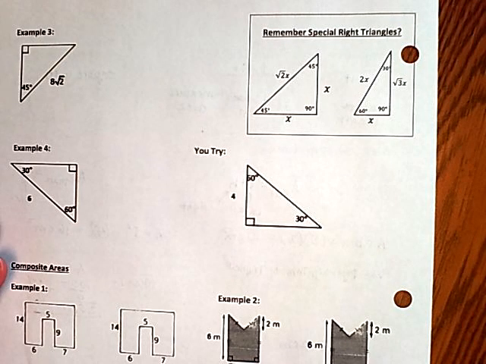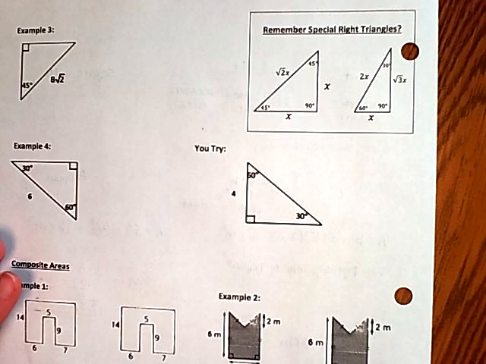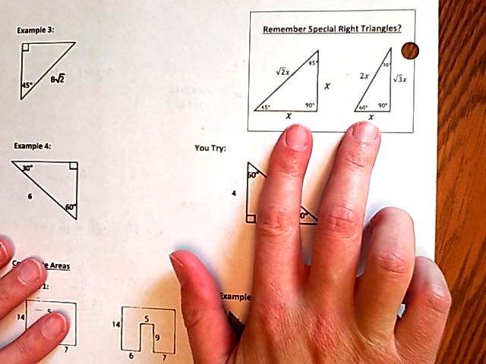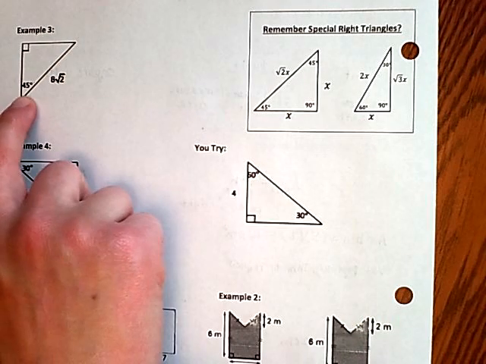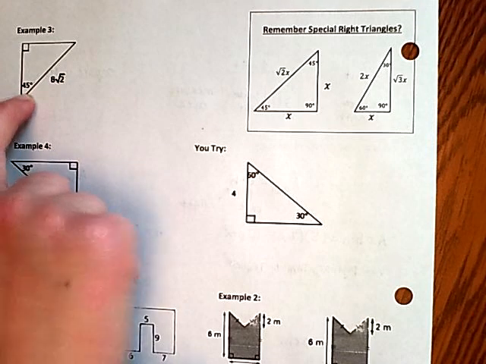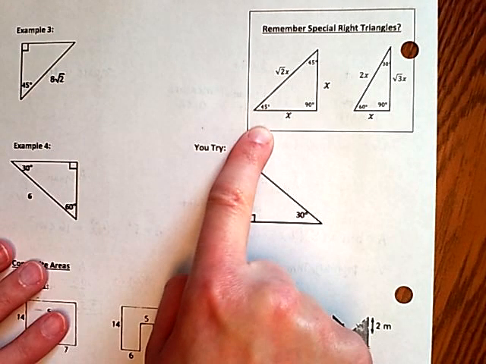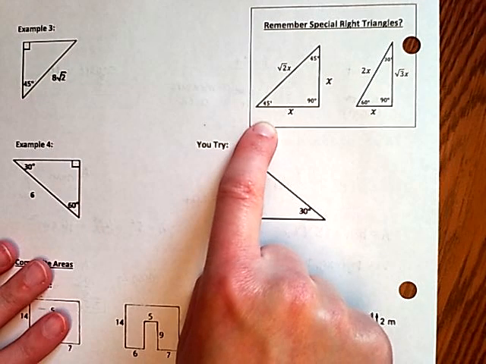So I know in that situation, if the hypotenuse is square root 2 times some x, then that x is exactly what the length of the other two sides are. So in this case, I know that my x value would be 8, because it's 8 times √2. So that means that this side is 8 and this side is 8.